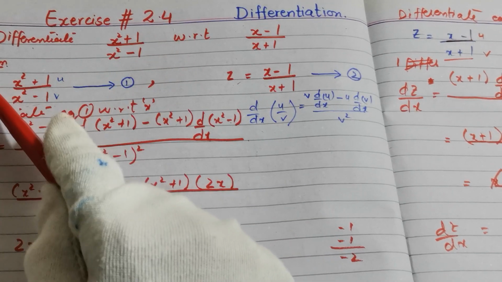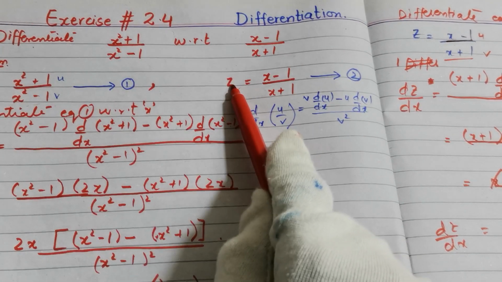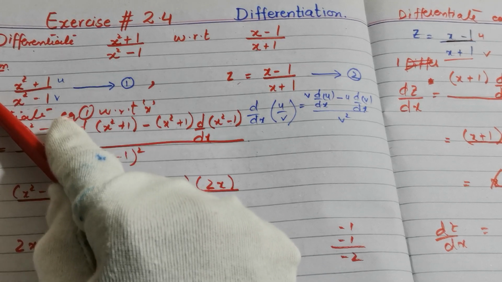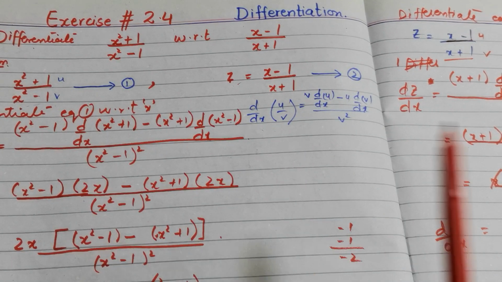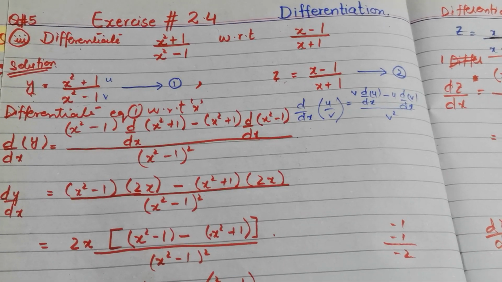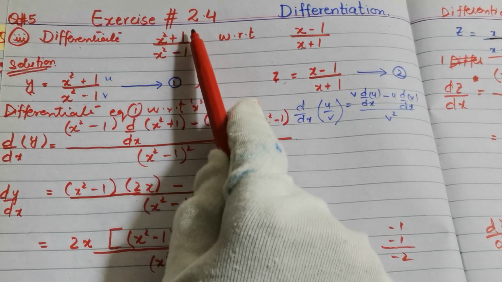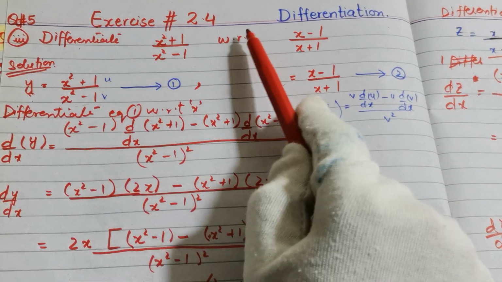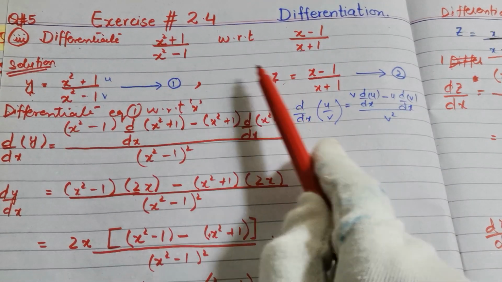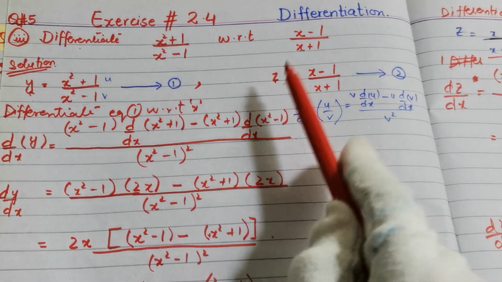It means if we consider this term this and this term this, we will differentiate y with respect to z. The question said differentiate this term, it means we will differentiate y with respect to this term. This term is z, so differentiate y with respect to z.